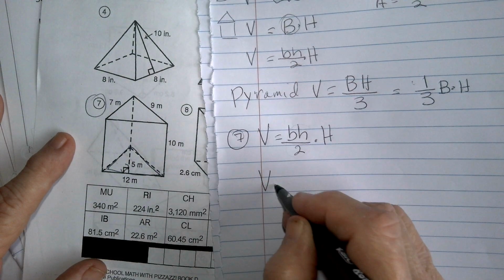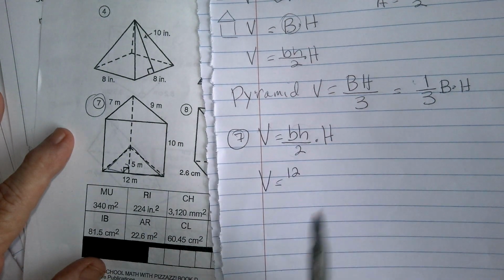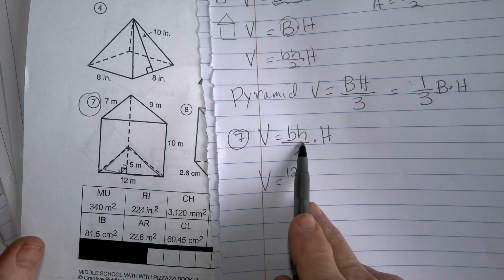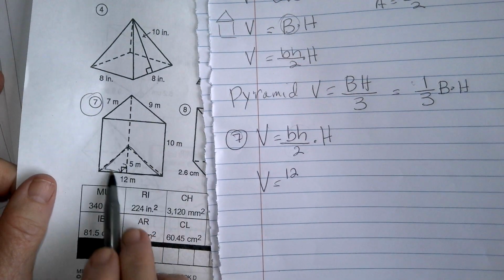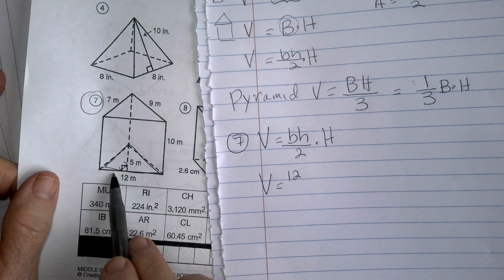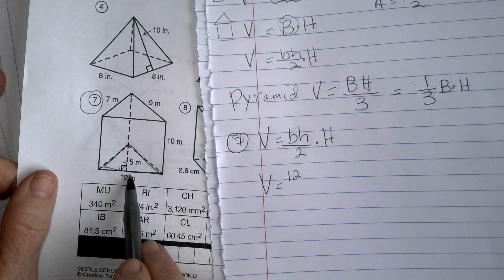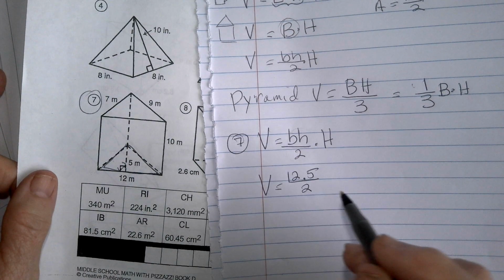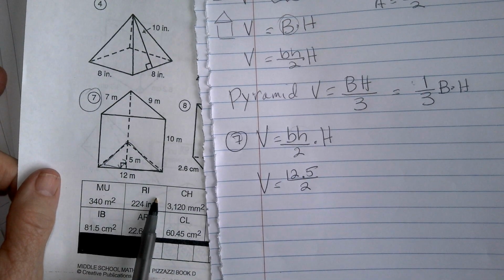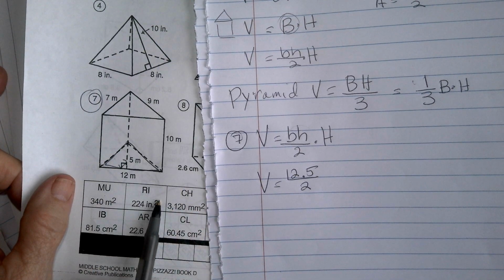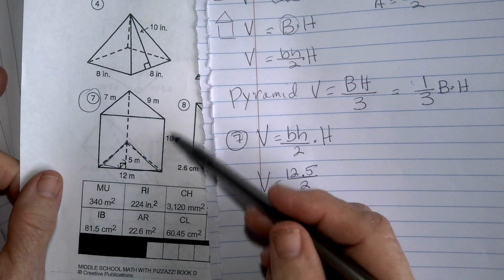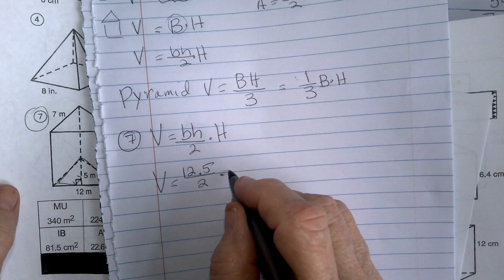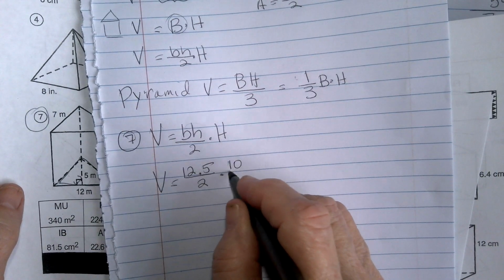So the volume is equal to 12. And then this height is the height of the triangle. It's not the height of the prism. So I'm still just looking at this. Here's my triangle. What's the height of this triangle? It's 5. Times 5 divided by 2. Then times the height of the whole entire prism. What's the height of this prism? 10. It's going to be 10. So I'm going to put it over 1.